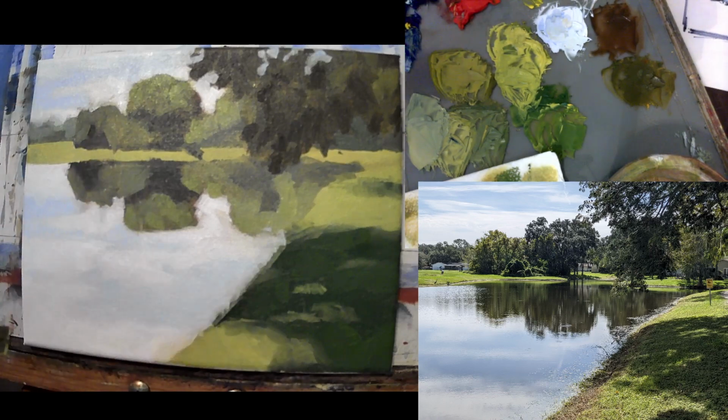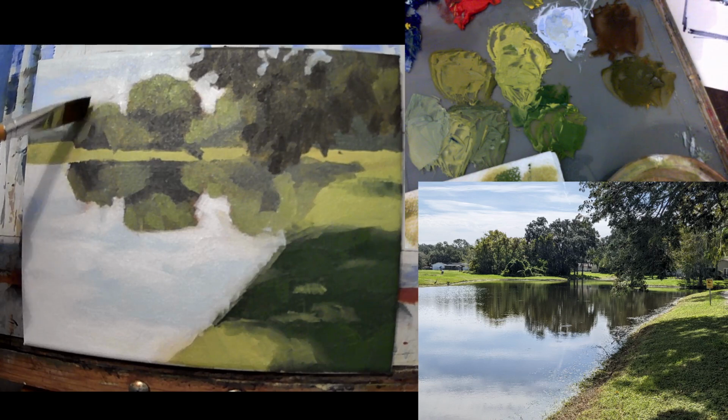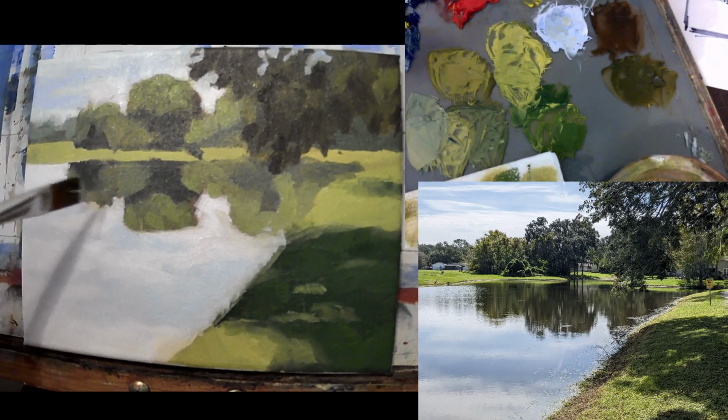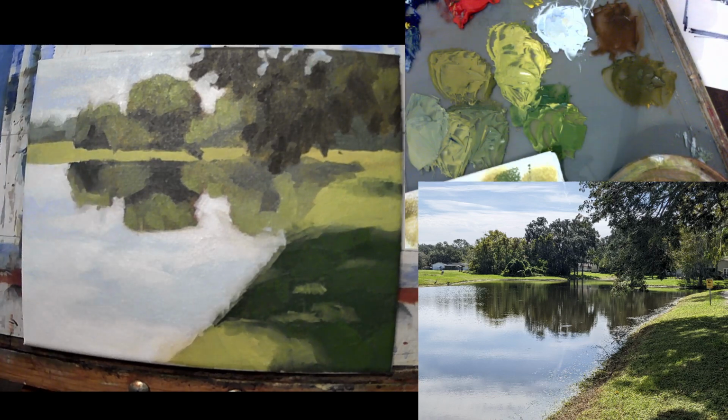And this tree is even more yellow. I think I'm just going to go with this grass yellow because it will, on mine, blend in to it. Okay, and a little bit back here in the background.